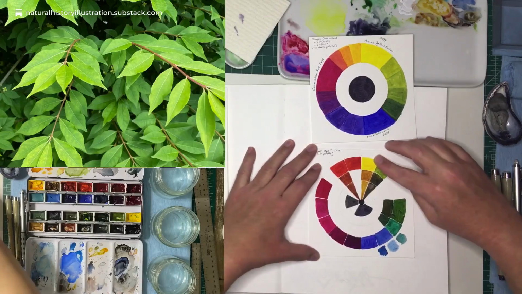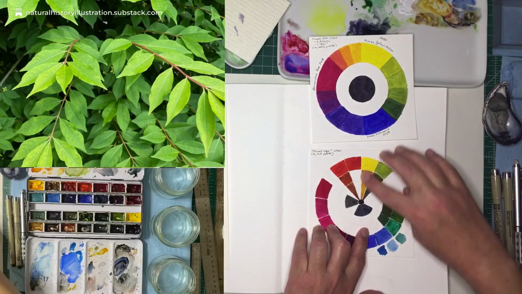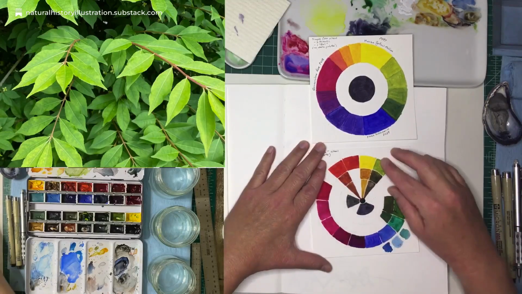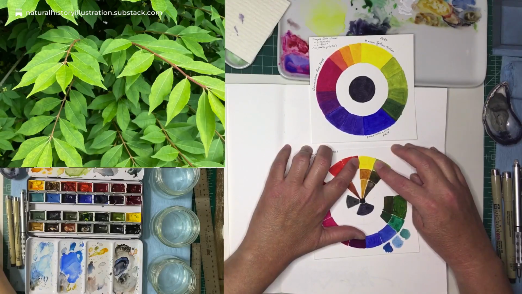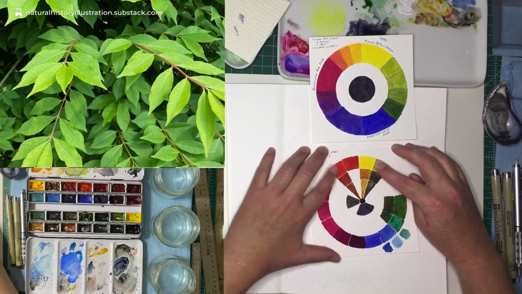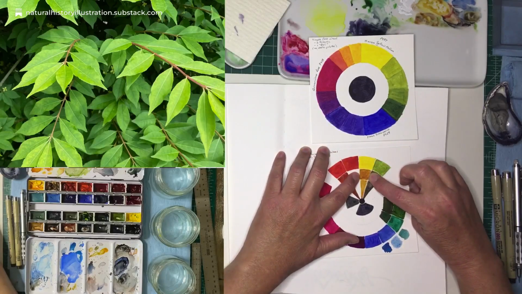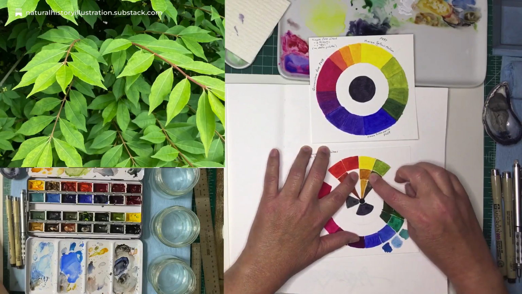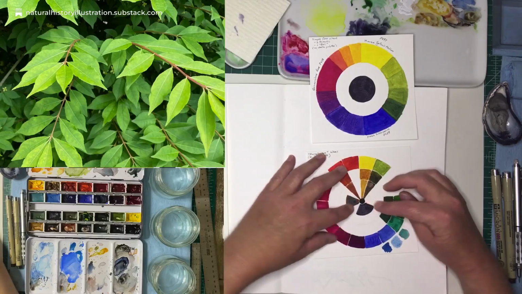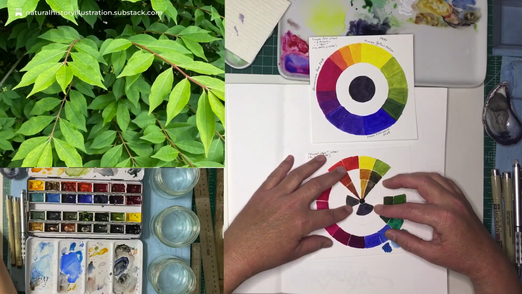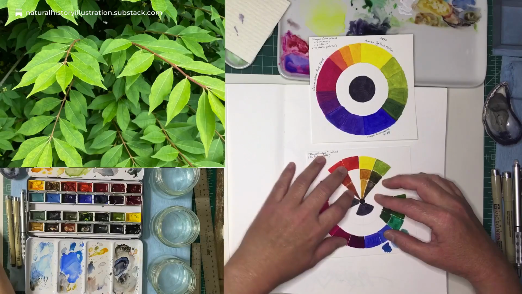So intensity and dullness. So let's take yellow. The brightest yellow that I have on my palette is Hansa Yellow Medium. And then the second brightest yellow I have is Quinacridone Gold. And then the dullest yellow I have is Raw Sienna. Duller than Raw Sienna would be yellow ochre, but I don't keep that on my palette.